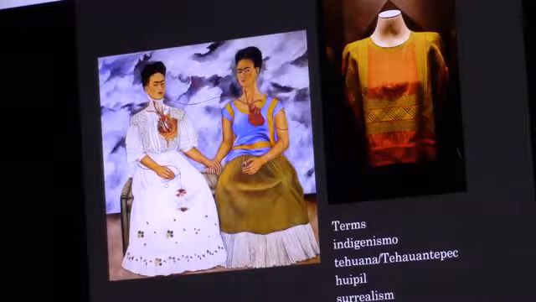And the Tehuana, the woman from the Tehuantepec region, is a figure that is of interest to a lot of the artists during this period, and we see this general idea of a woman from that region appearing in Diego Rivera and Frida Kahlo paintings. Frida Kahlo a lot of times wears the clothing. The Tehuana women are very well known because it's a matrilineal society, right? So they're seen as strong women.